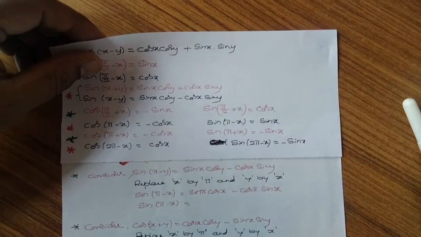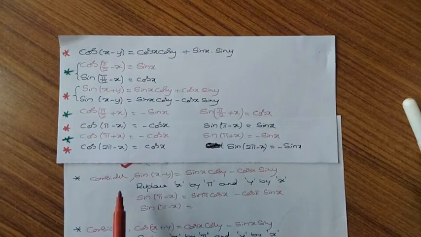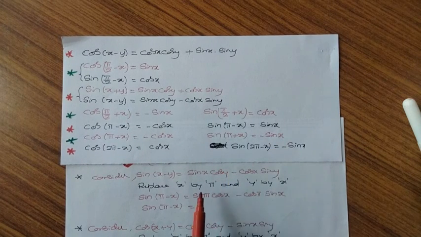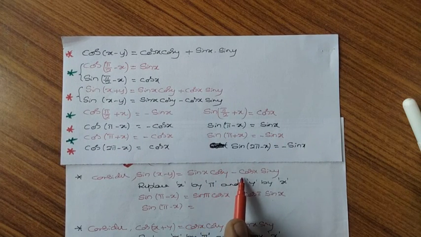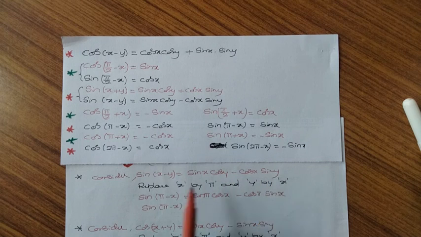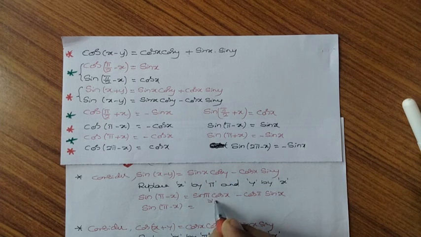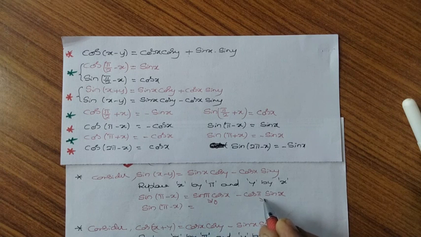Next, here we consider the sin of x minus y equals sin x cos y minus cos x sin y formula. Replace x by pi and y by x. Then sin of pi minus x equals sin pi cos x minus cos pi sin x. So here again sin pi is 0. Cos pi, cos 180 is minus 1. Yes or no?